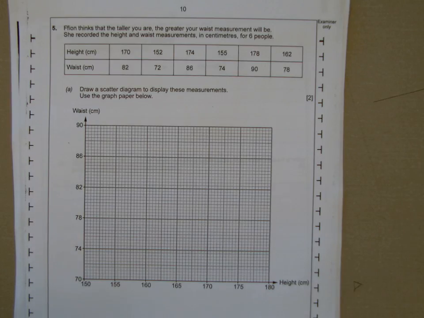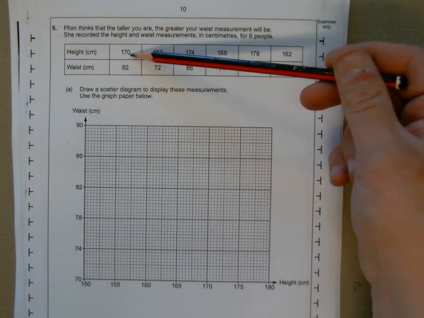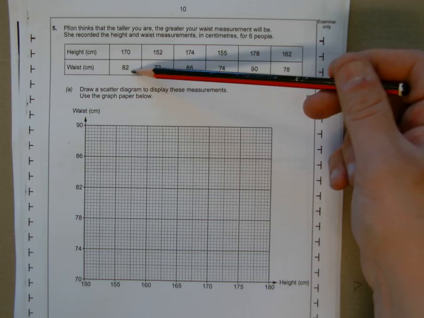Right, Fion's got this hypothesis, this idea, and she thinks that the taller you are, the greater your waist measurement will be. So she's recorded the height and the waist measurements in centimetres for 6 people. We've got to draw a scatter diagram to display these measurements on this graph paper. Person number 1 is 170 centimetres tall, and the waist is 82.